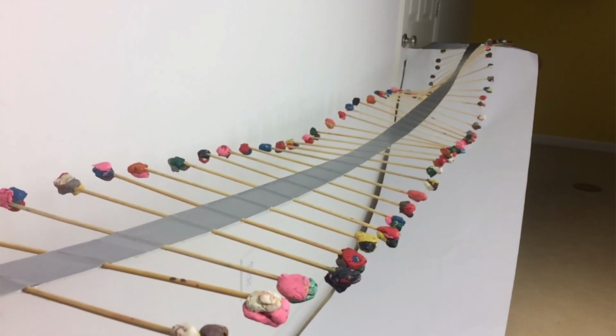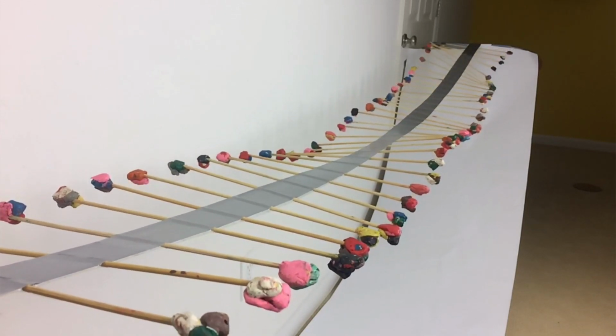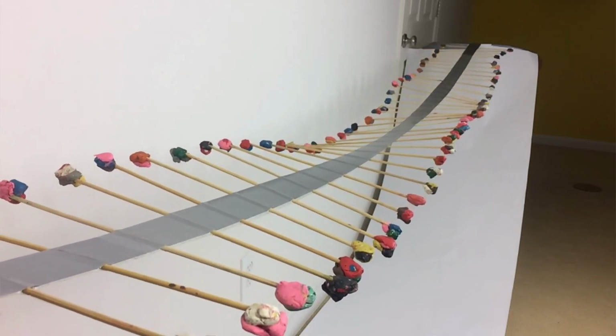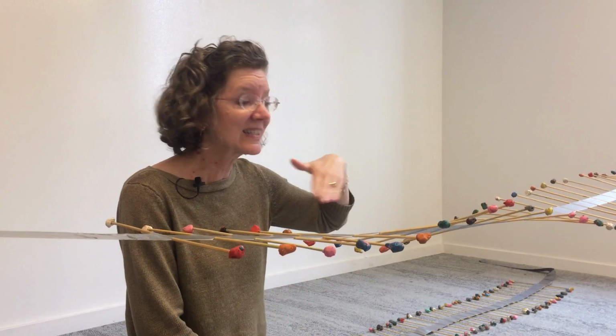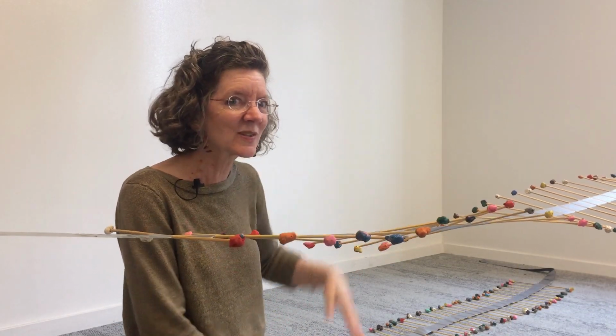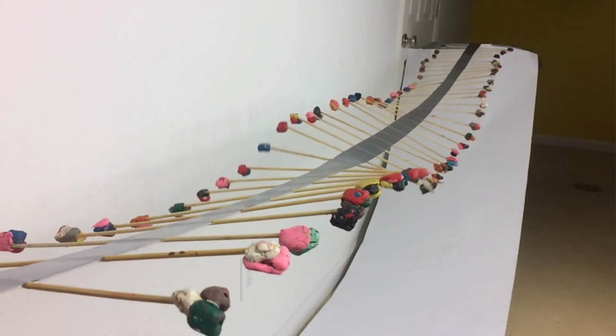Can you see how the motion moved all the way down the machine? And in fact, it even came back because it's still going, right? It's oscillating, it's still moving. Let's try that again.